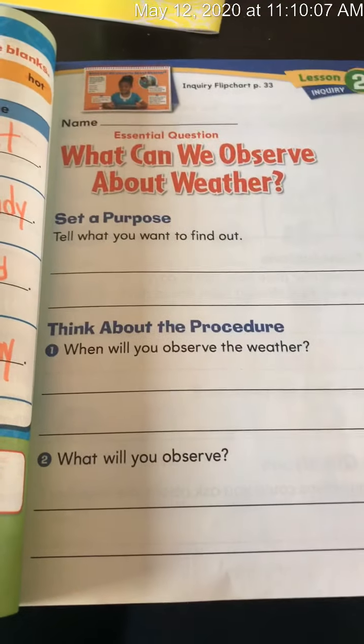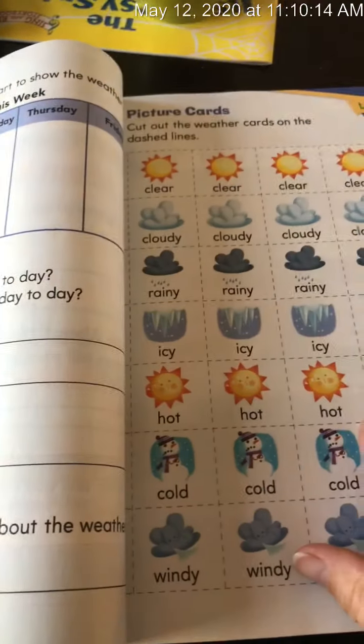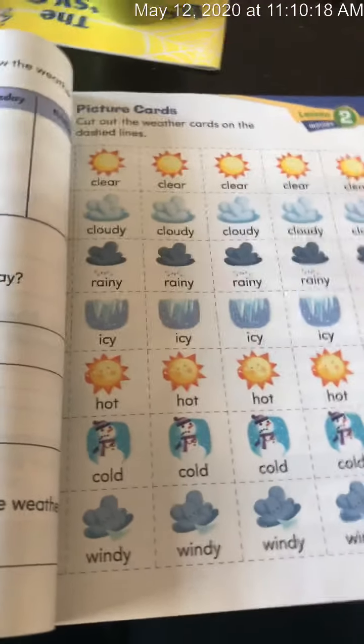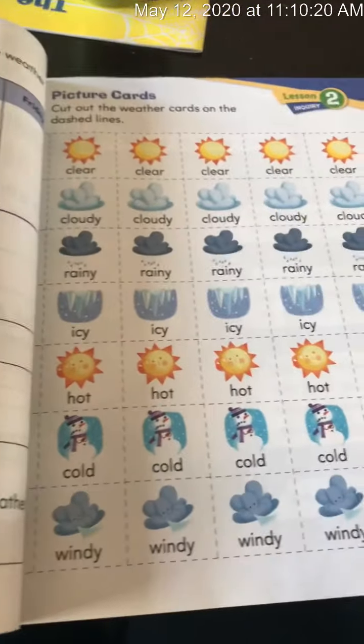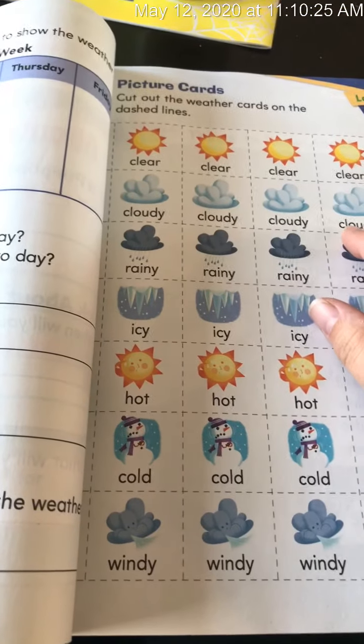What can we observe about weather? And you had to cut out a picture. Now, I didn't get mine done, but yesterday, what was the weather like? It was pretty clear. It was a little chilly. It wasn't hot, but it wasn't freezing either. So I don't know if I would even say cold. I would just maybe say clear and probably a little cloudy. Okay, so you should have that on Monday.